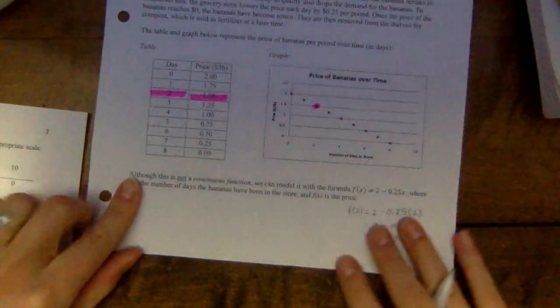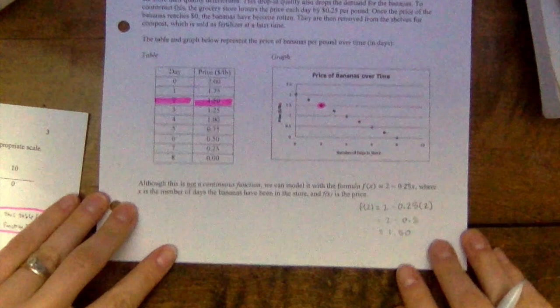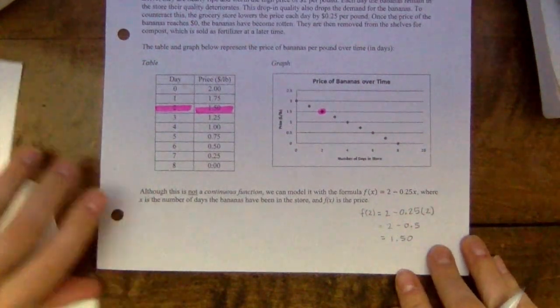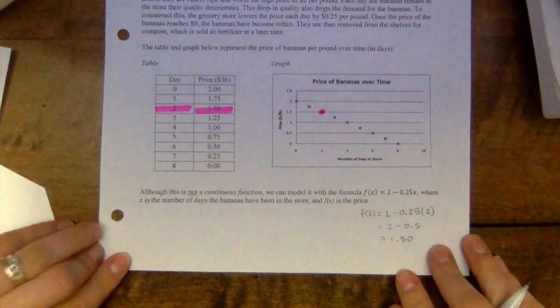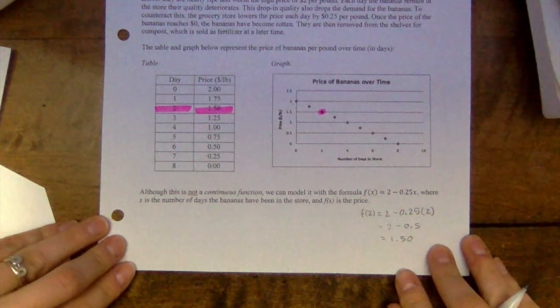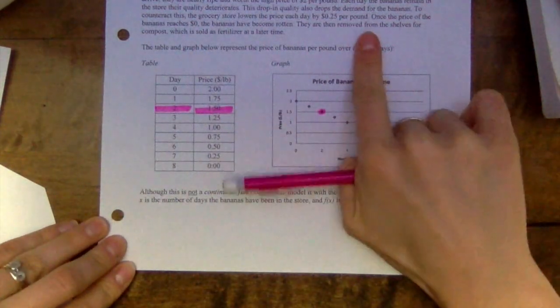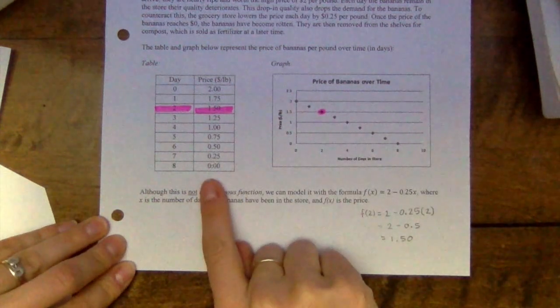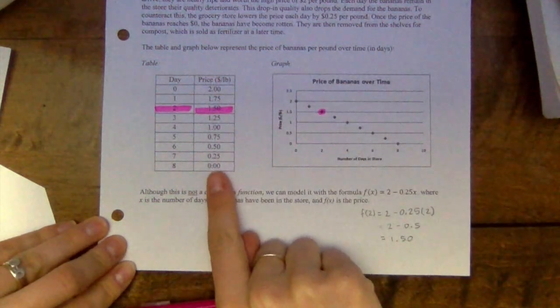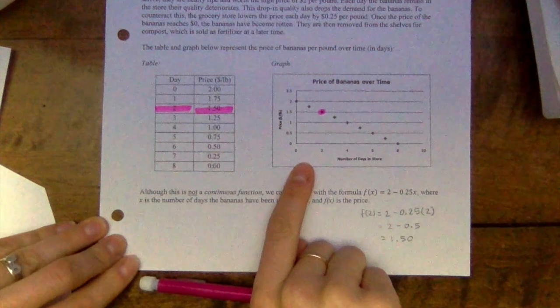Take a look back at our banana story problem and get creative and make your own story problem. Create your own situation. Come up with a table that represents your situation. Graph your table.